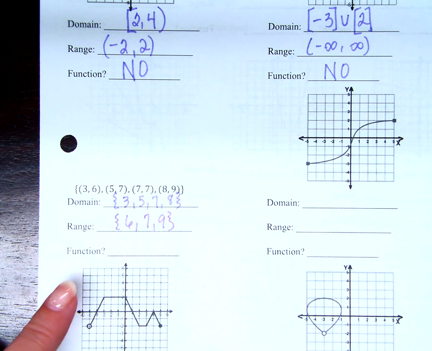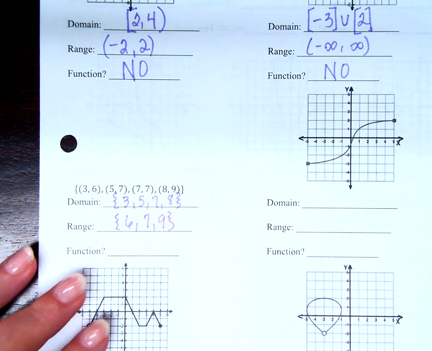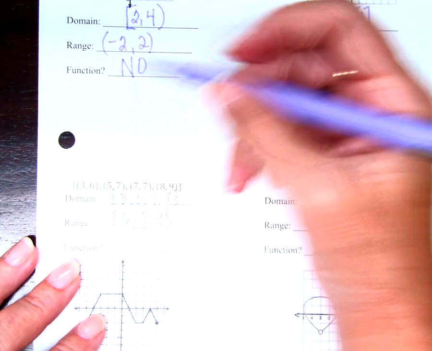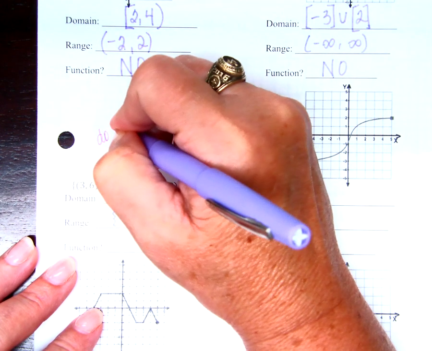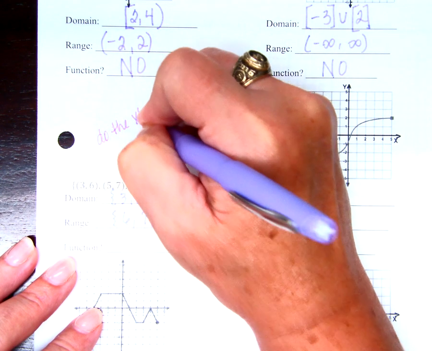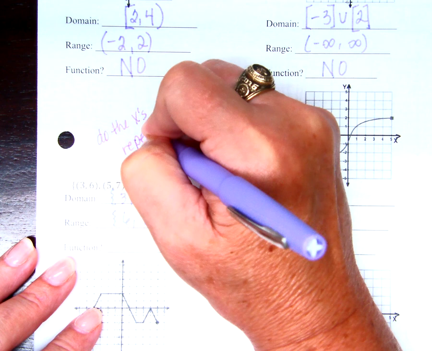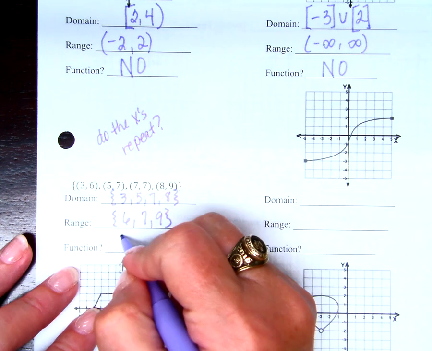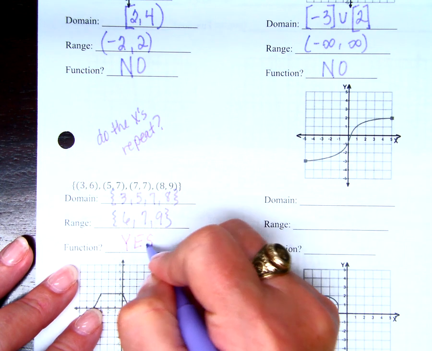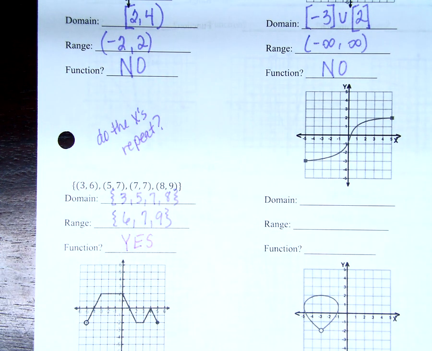Now, how do I decide if it's a function? Do the x's repeat? I'm going to write that down. Do any of the x's repeat? No. If they don't repeat, then the answer is yes, it is a function. If they do repeat, then it's not a function.